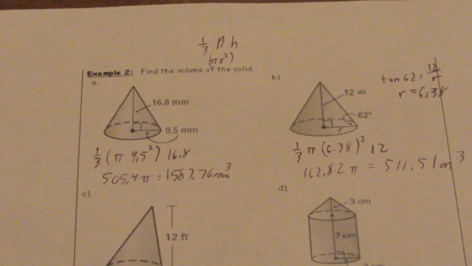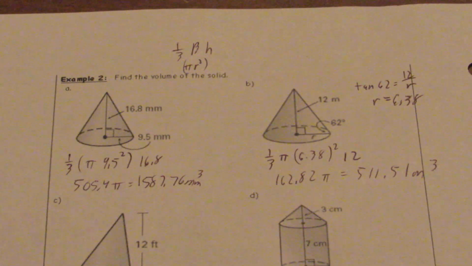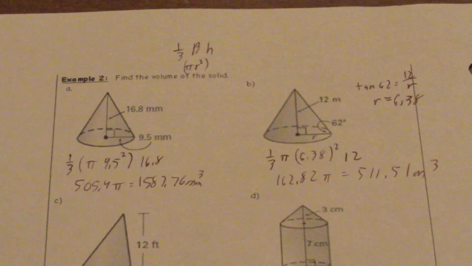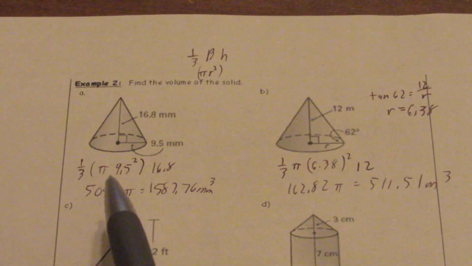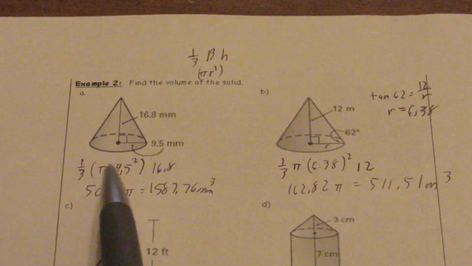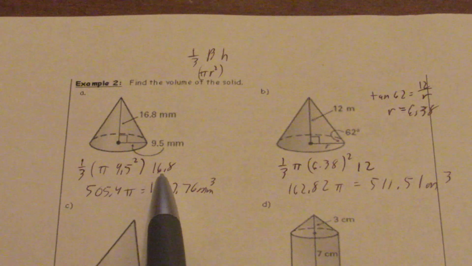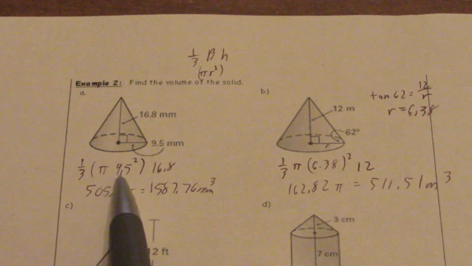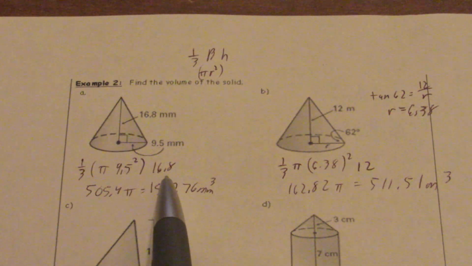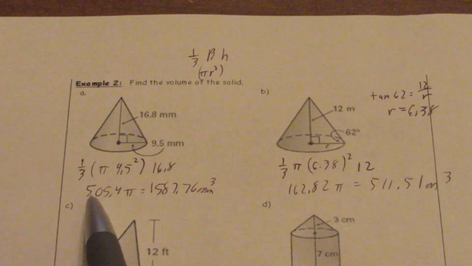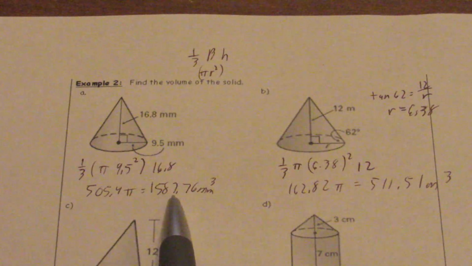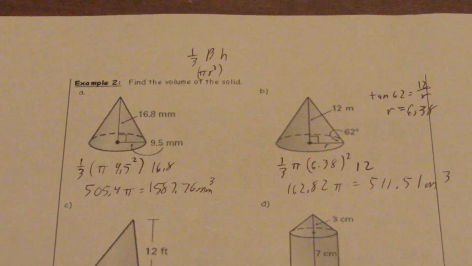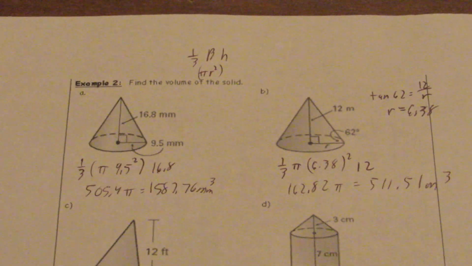So looking at some examples of this. Example A, they give me everything I need: 1/3 pi r squared times my height, radius being 9.5, height being 16.8. Multiply that out, I get 505.4 pi, which is 1,587.76 millimeters cubed.